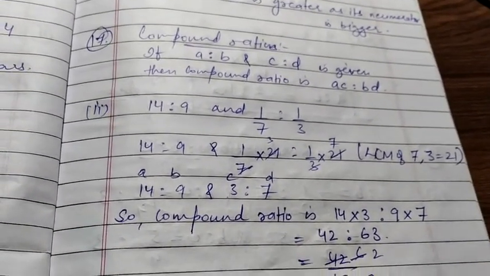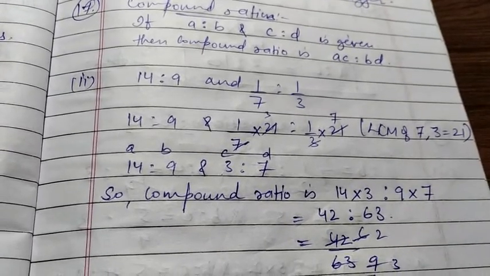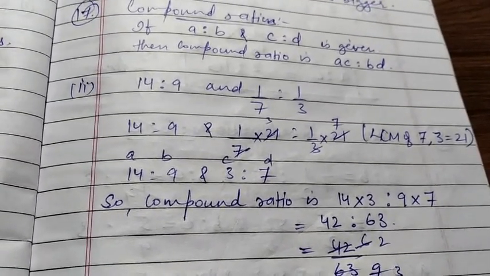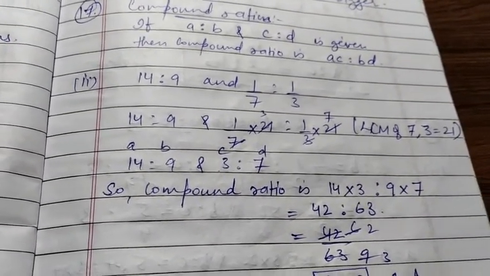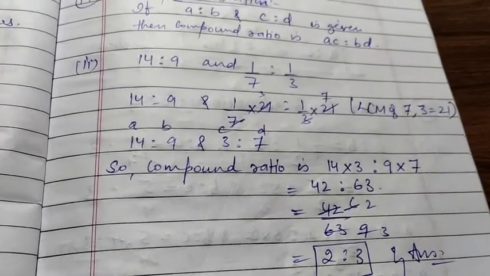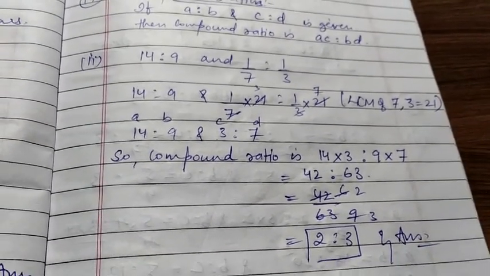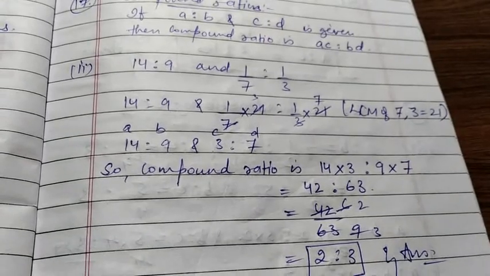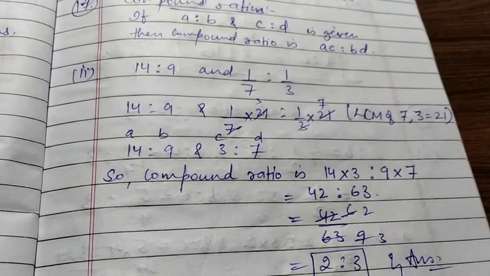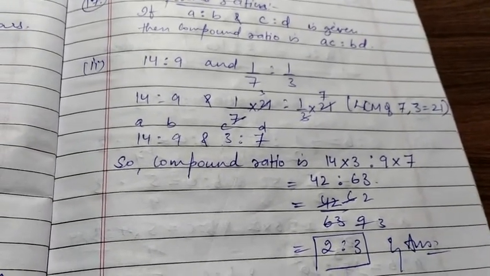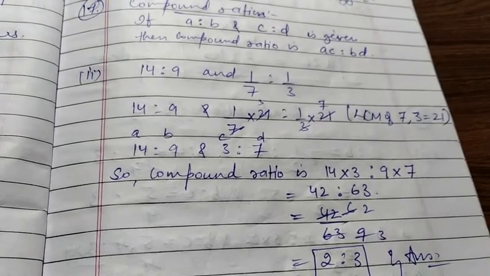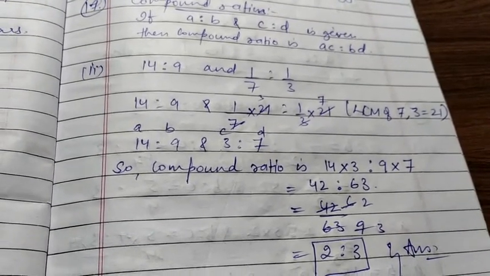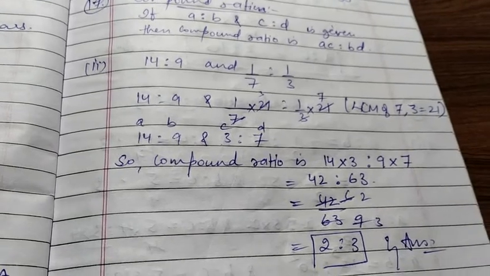Here is the question which I have solved. 14:9 is a simple ratio and 1/7:1/3 is a complex ratio. Remember class, when you are solving the ratios, first you have to check whether the ratios are simple or complex. If it is simple, then you can proceed further, but if it is complex ratio, the very first method which you have to apply is first change it into simple ratio, then only you can proceed further.